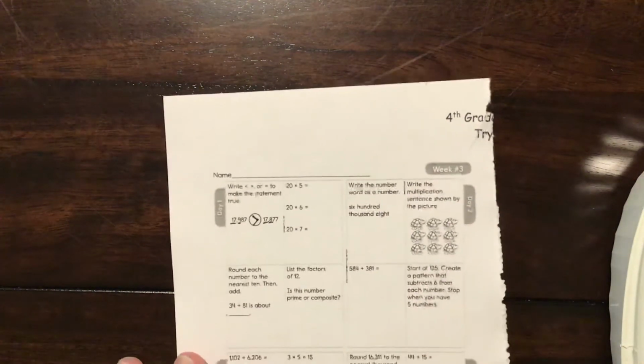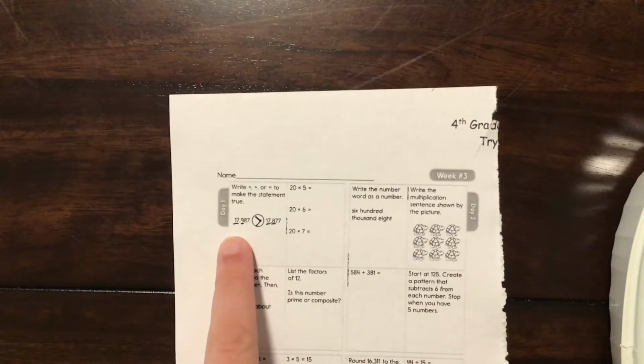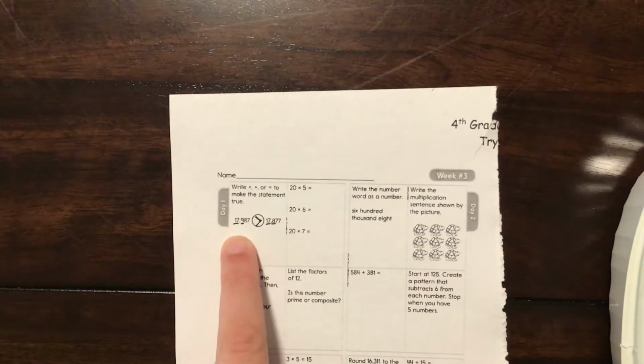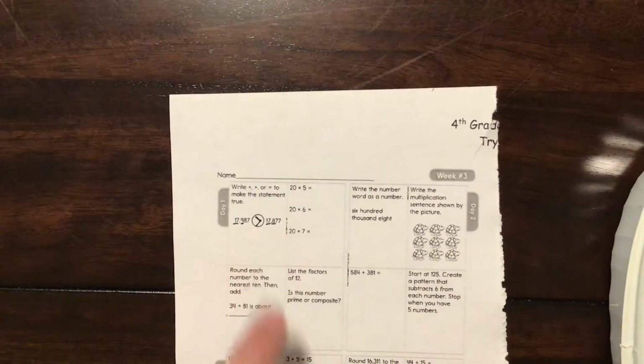So that reads 17,987 is greater than 17,877.